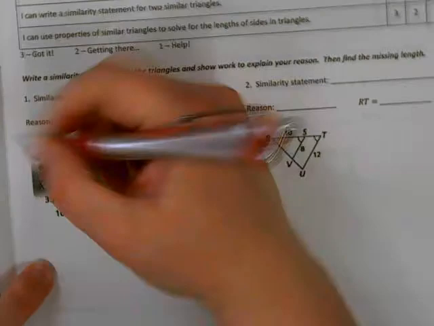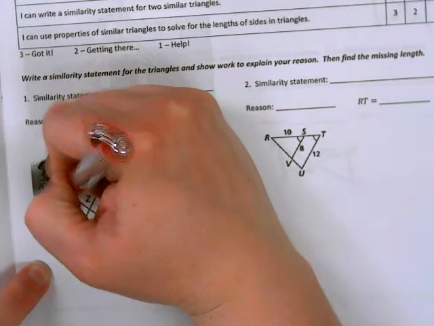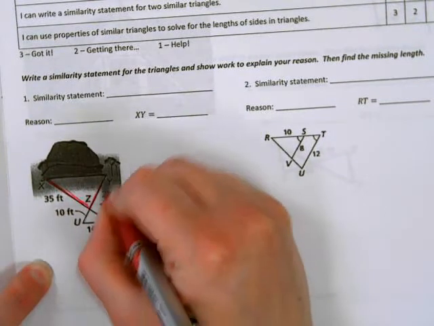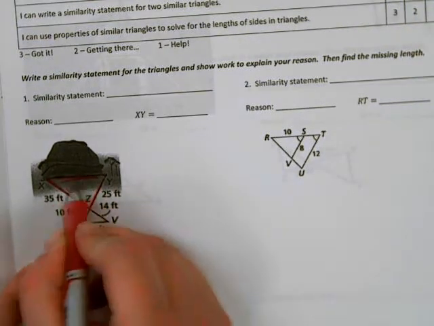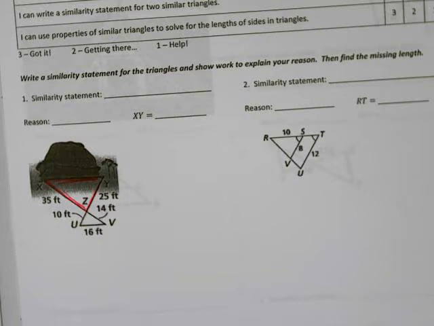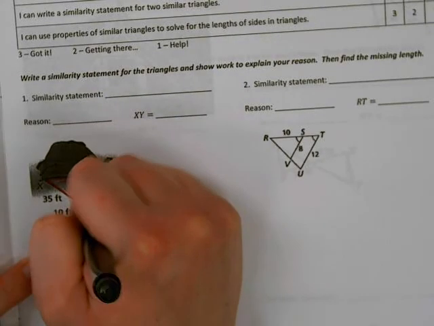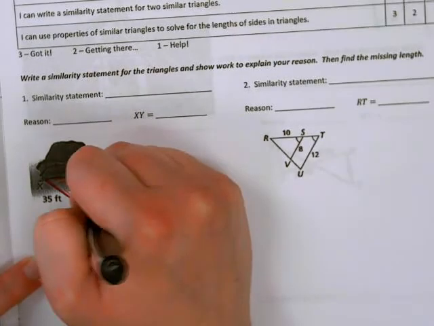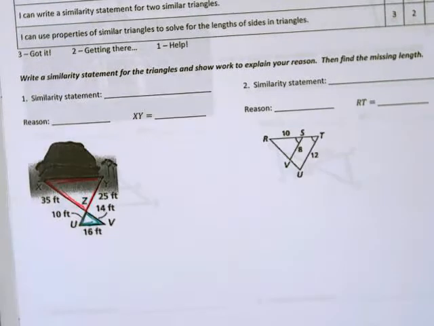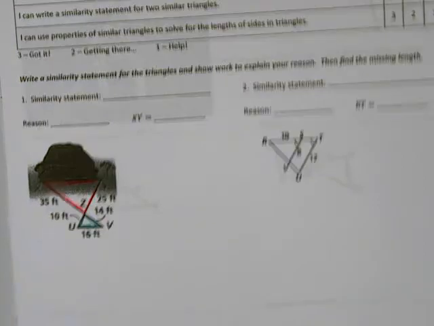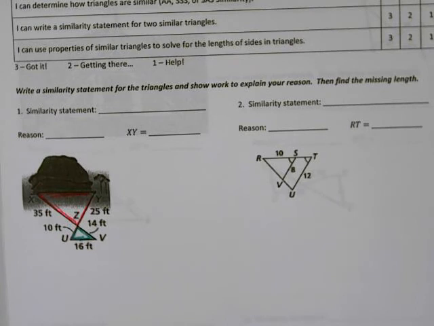And we've got XZY, so that's the pink one, and then we've got ZUV, so the green one there. So we need to look and first decide how we know that those triangles are similar to each other.